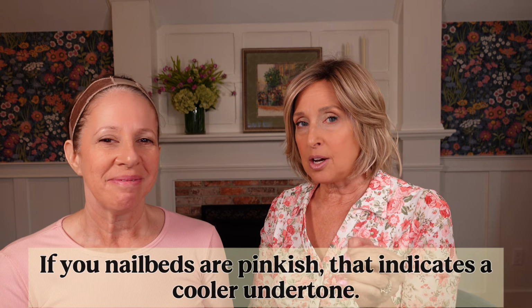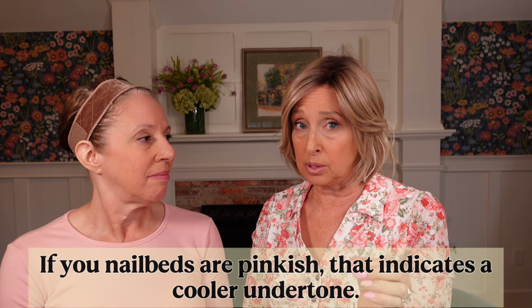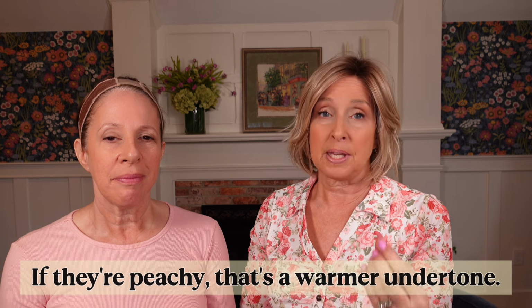Another thing you can look at are your nail beds. Now, Melissa's wearing nail polish, but if your nail beds are pinkish in undertone, that's a cooler undertone. If they're peachy, that's a warmer undertone. Yeah, I'm peachy. You're peachy. Okay. So I would say you're a warmer undertone. Your veins go either way, and I like to say I'm on the warm side of neutral. And that's what my colorist said, the colorist session that you gave me for my birthday. I was neutral, warm. Okay. Yeah, it's no surprise that we're similar, being sisters.